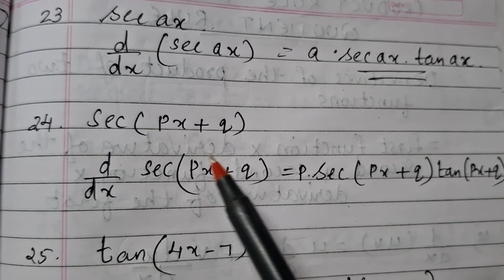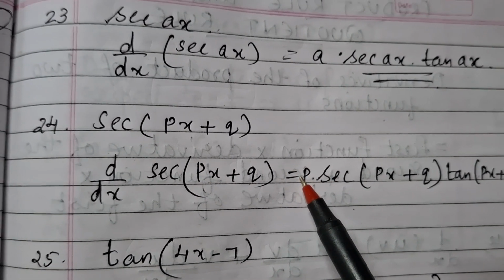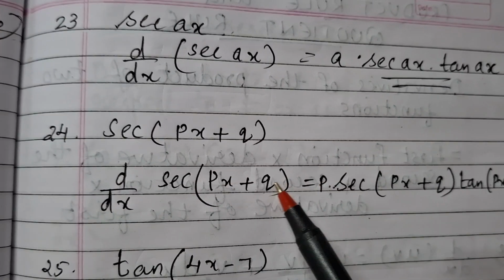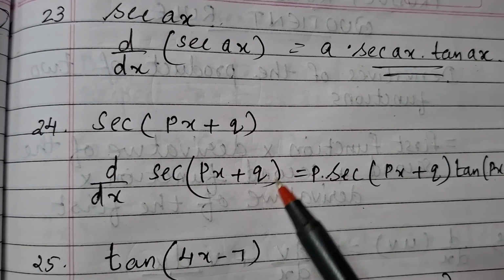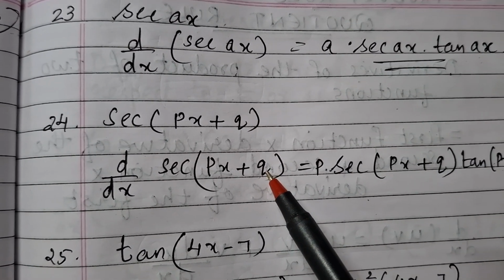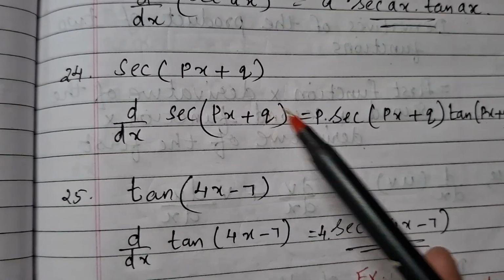Then differentiation of px also we have to do, that is p into d by dx of x, which is 1. So p into 1. Differentiation of q: q is a constant, so that will be 0. So we don't need to write that q. Keep that in mind, okay.